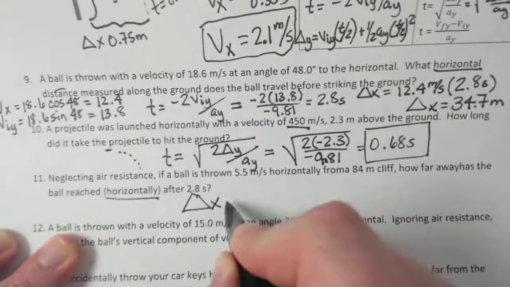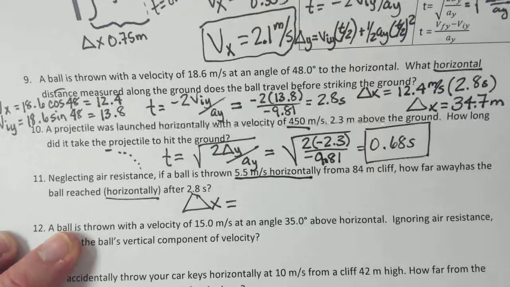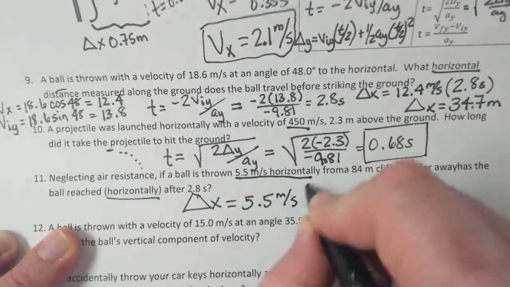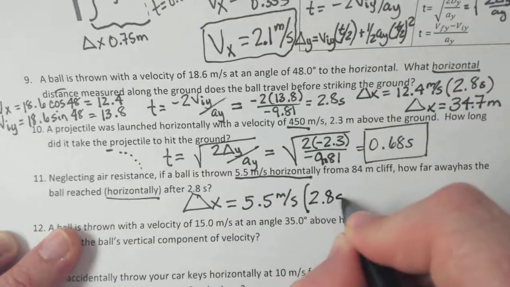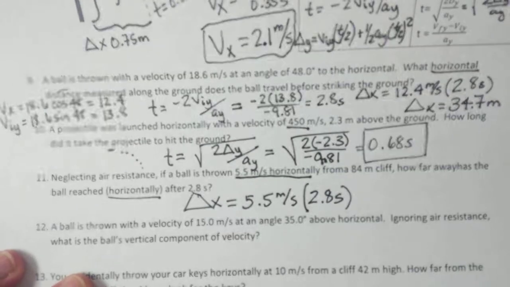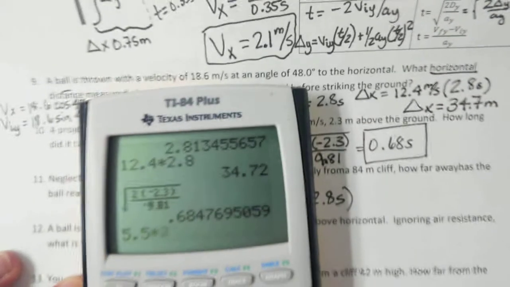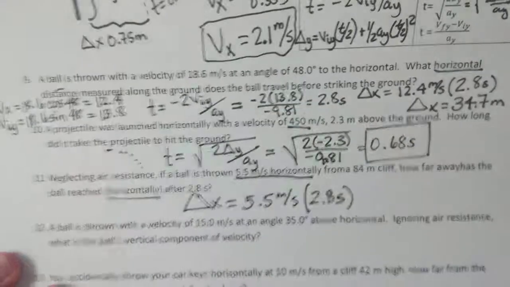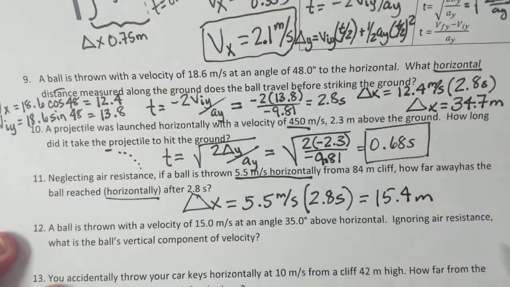Delta x is equal to Vx, 5.5 meters per second horizontally. So 5.5 meters per second after 2.8 seconds. So that's your time, 2.8 seconds. 5.5 times 2.8 is 15.4 meters.